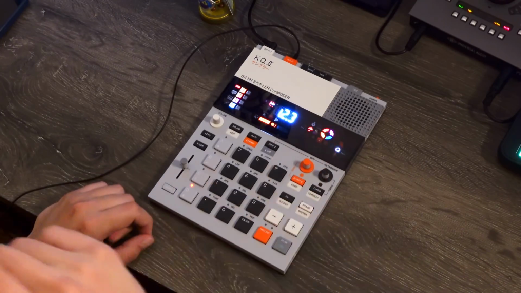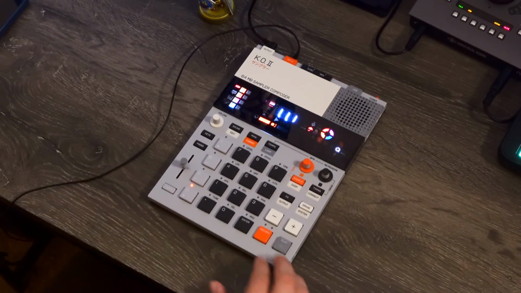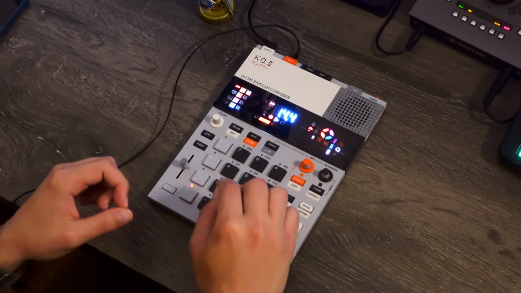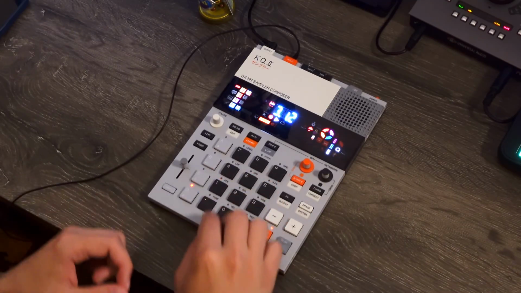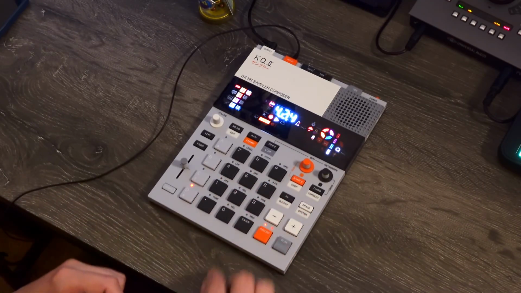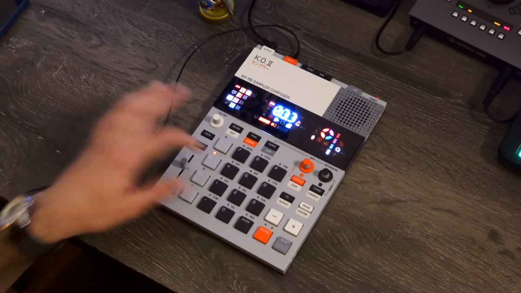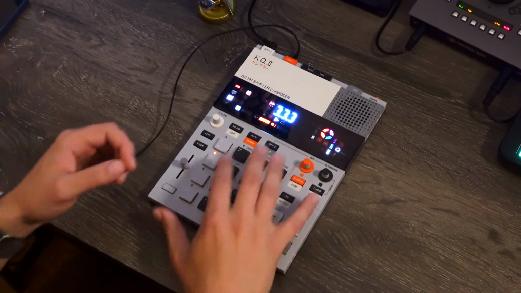We said we're gonna go with 4 bars. We're gonna go 1, 2, 3. Nice. Okay. Let's see if we can find a nice bass here.